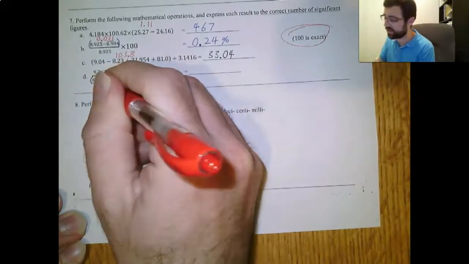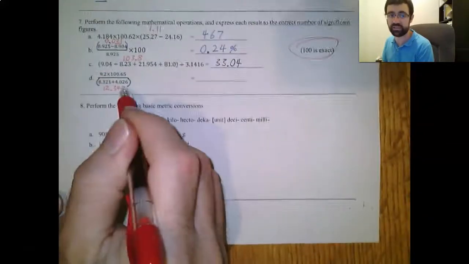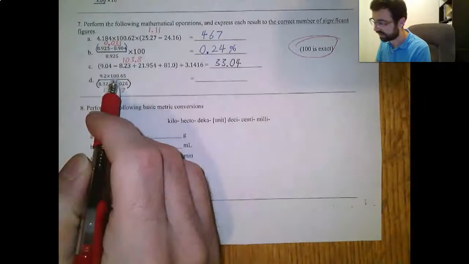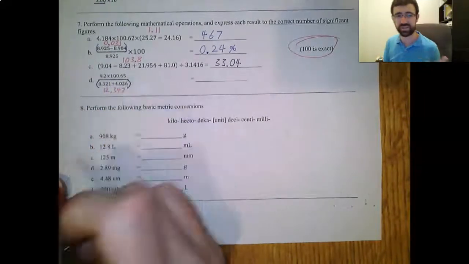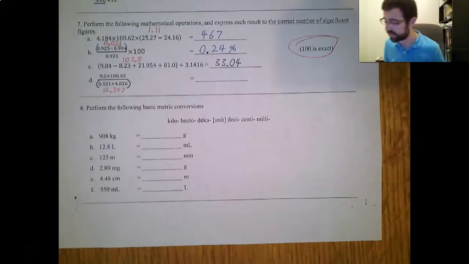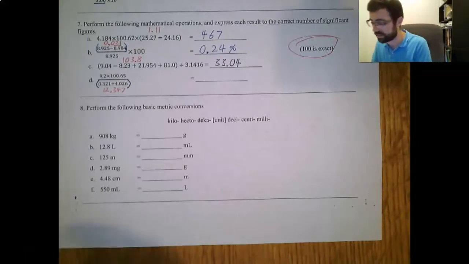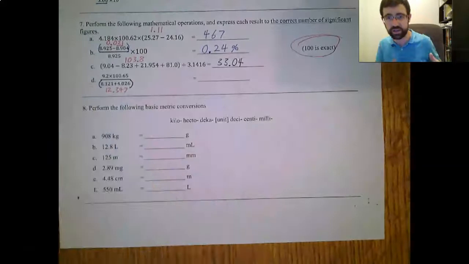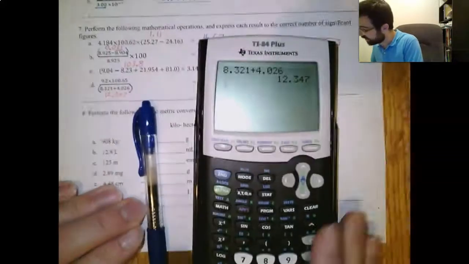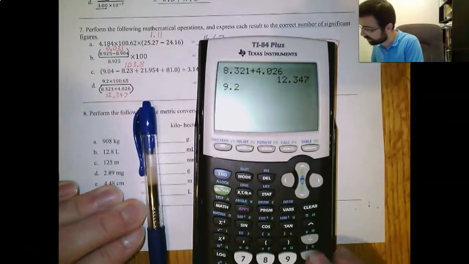All right, I've got 5 significant figures down there. Up here I have 2 and 5. What's the least number of sig figs? 2 is. Okay, so it's not always going to be limited by what's in parentheses, but you always have to check it. So we're going to round this to 2 significant figures. 9.2 times 100.65.